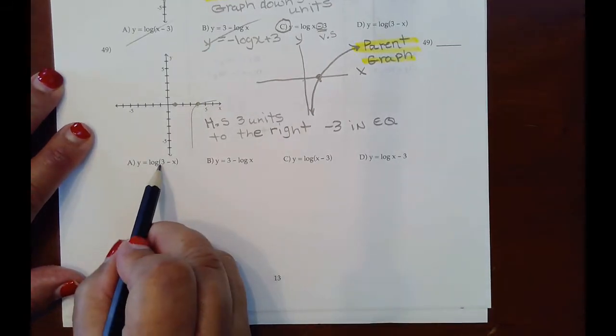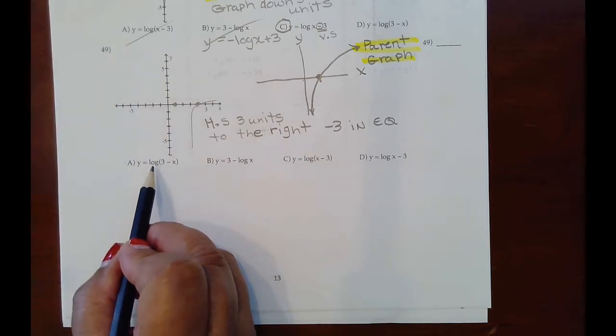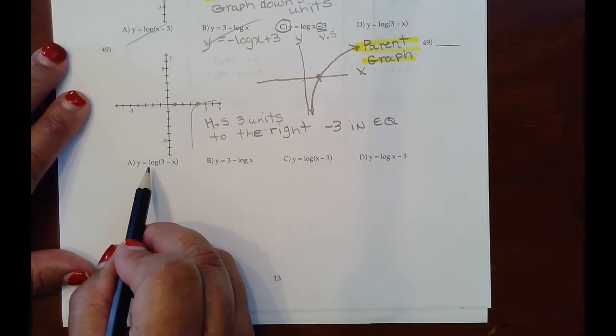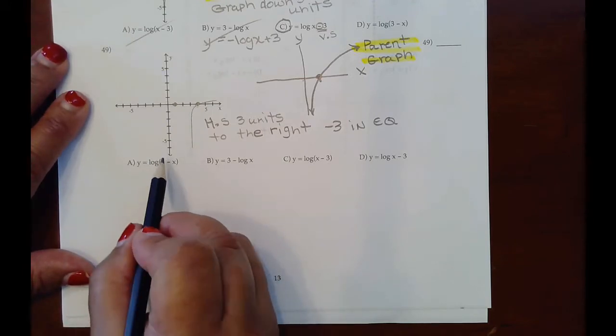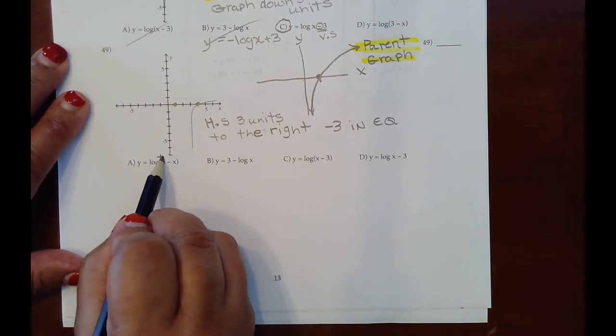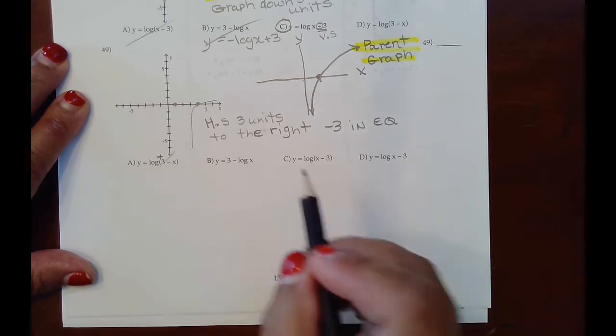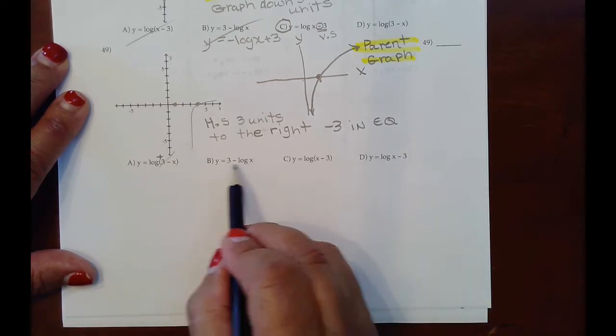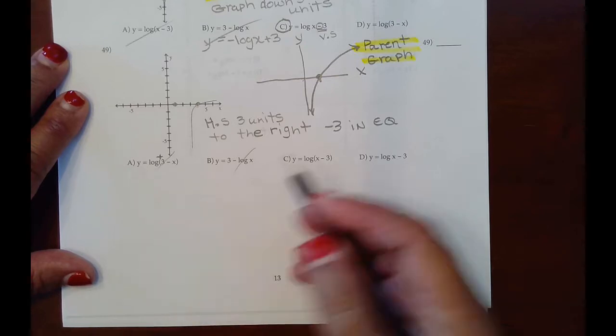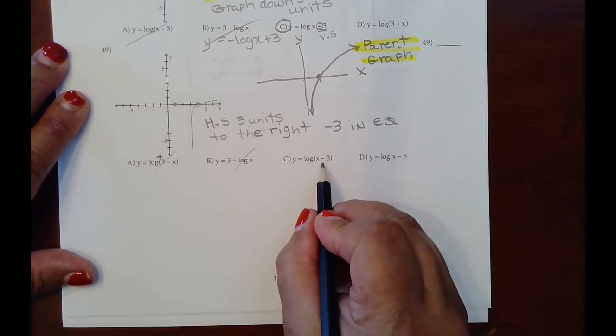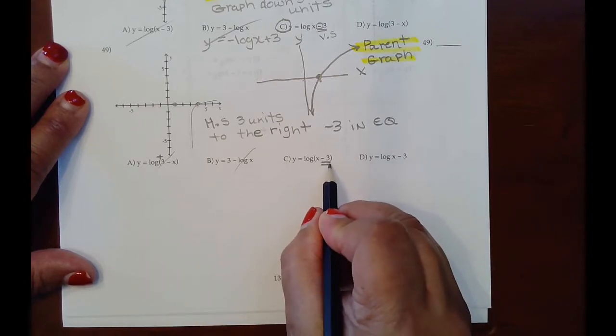Okay, so that is not a -3. And it's got to be a number that's included in the expression for x in parentheses. So that's not it because that's a +3. And I'm looking for something with a -3. This is not even included with the x, so it can't be that. And this is it right here. This is a -3.